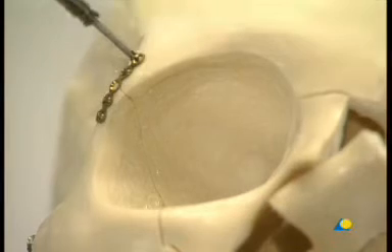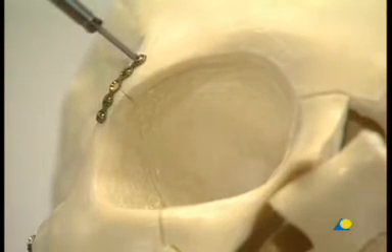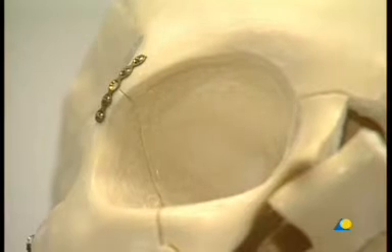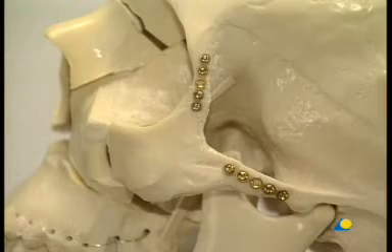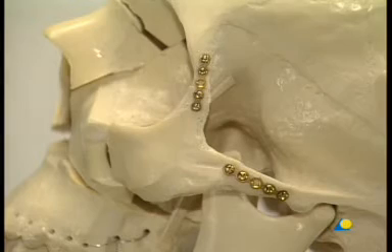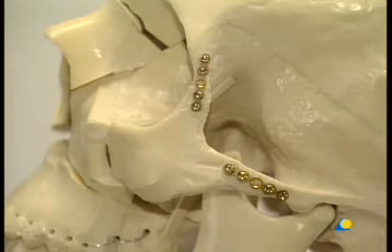If the alignment is correct, the two remaining screws are now placed in the first plate. The fixation of the zygomatic complex is repeated on the opposite side of the face, with a 1.3 plate placed at the zygomatico-frontal fracture and a 1.5 plate on the zygomatic arch.